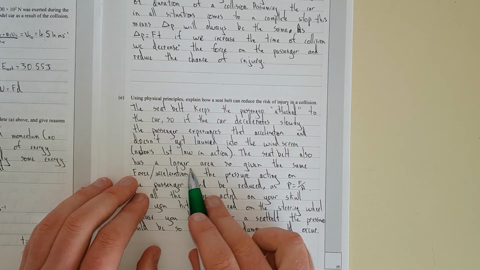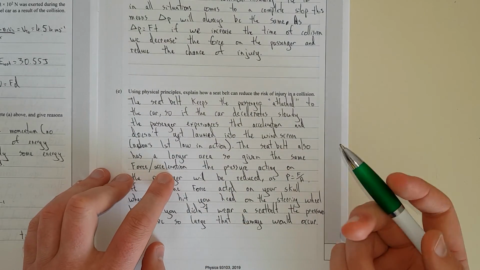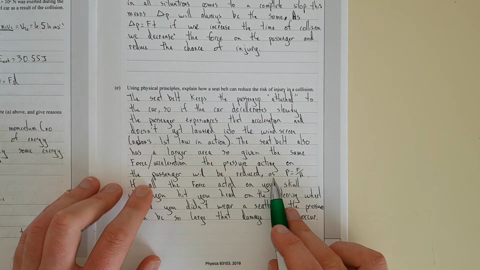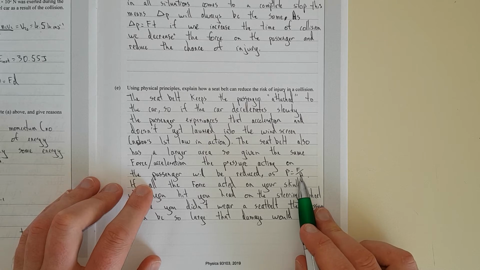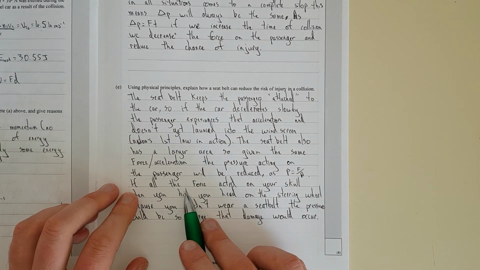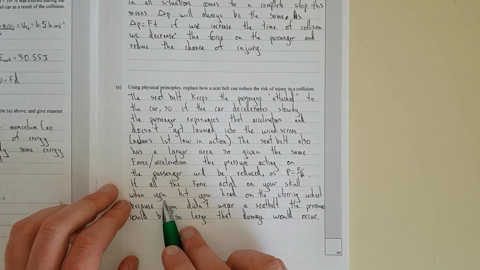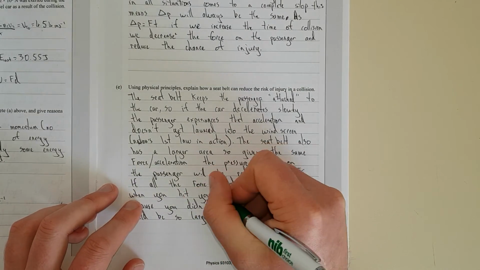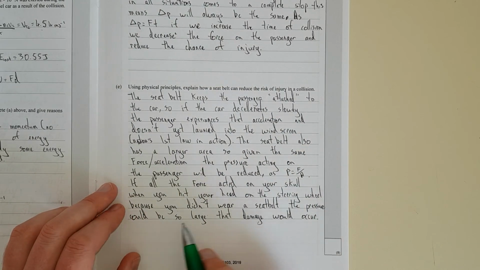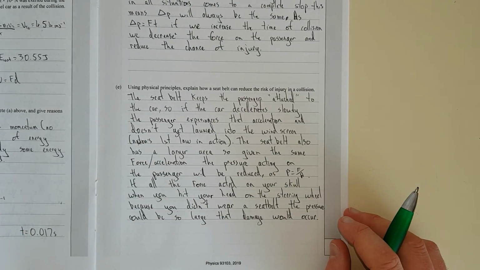The seatbelt also has a larger area, so given the same force / acceleration, if you just divide by mass you get force, the pressure acting on the passenger will be reduced because pressure equals force over area. This is year 11 physics. If all the force acted on your skull, so this is a counterexample, when you hit your head on the steering wheel because you didn't wear a seatbelt, the pressure could be so large that damage would occur.